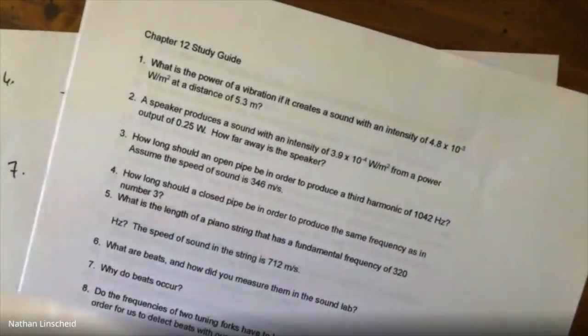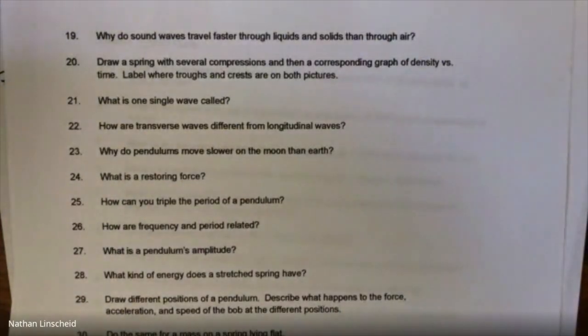All right, number 19. Why do sound waves travel faster through liquids and solids than through air? Again, the reason for this is how closely the particles are packed together. So in air, the particles are relatively far apart, and so you're waiting for those collisions, kind of like dominoes knocking each other over. And if the dominoes are farther away from each other, the collisions are less frequent, and they don't happen as quickly. But in liquids, you have the particles really close together, and solids are really, really close together.